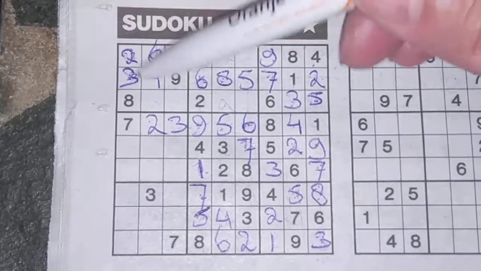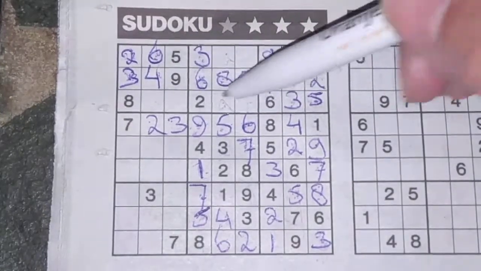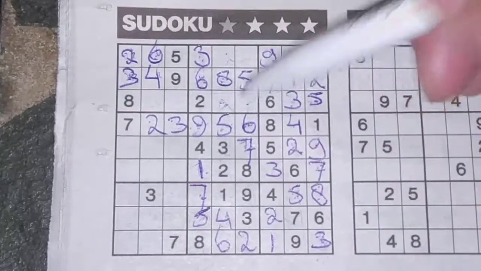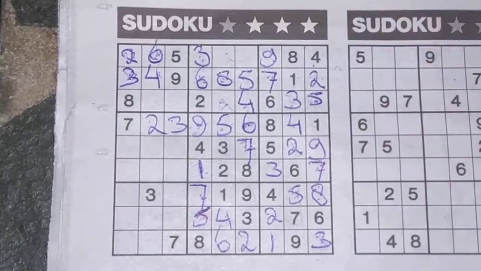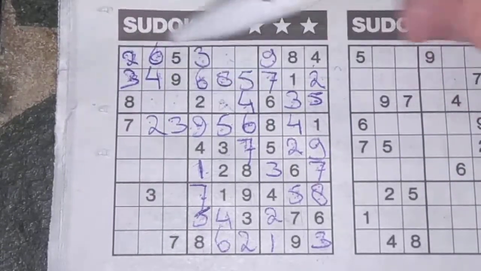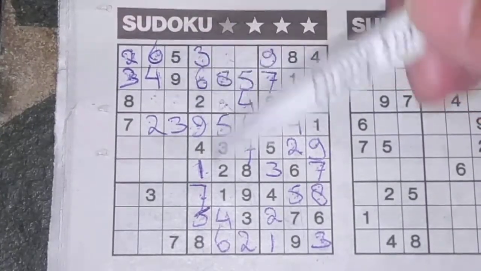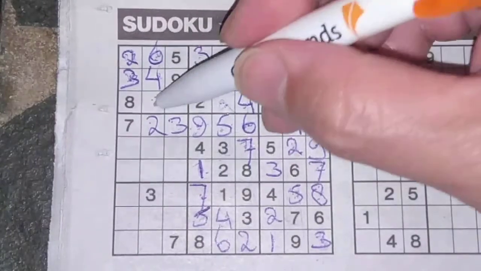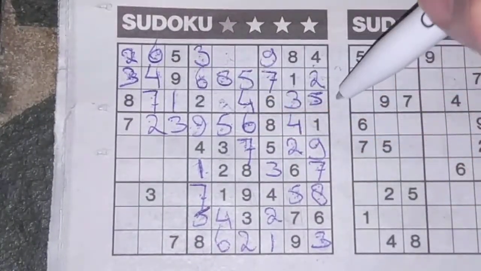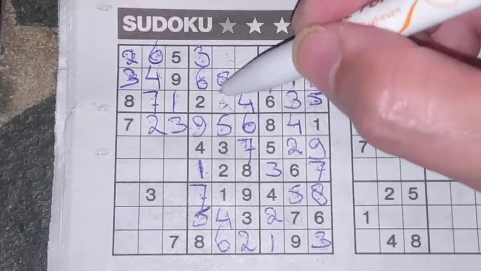4 in the first row, 4 in the second row. So in the third row, the only 2 places for the 4 should be here or there. I see here 4, no 4 there, 4 should be here. Then these 2 numbers are left for this big square for the numbers 1 and 7. We have a 7 here, no 7 there, 7 should be here. 1 goes there, 1 number left in the third row for the number 9.